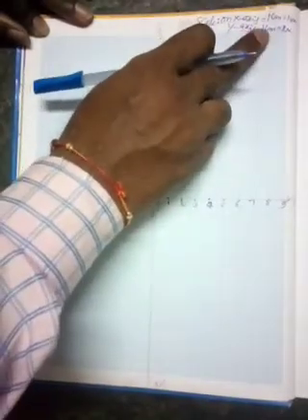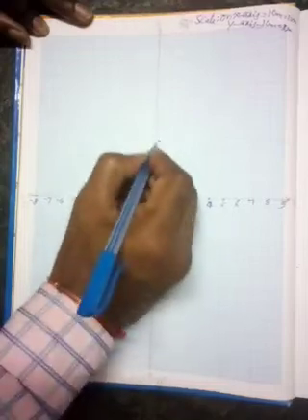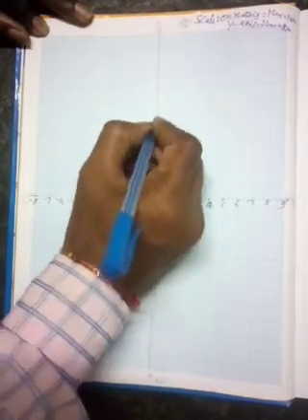Similarly, above the x-axis, upwards from this origin, at every point we have taken 1 centimeter length. On the y-axis, 1 centimeter is equal to 1 unit. So 3, 4, 5, 6, 7, 8, 9, 10, 11, 12. I have marked positive numbers along the positive y-axis.